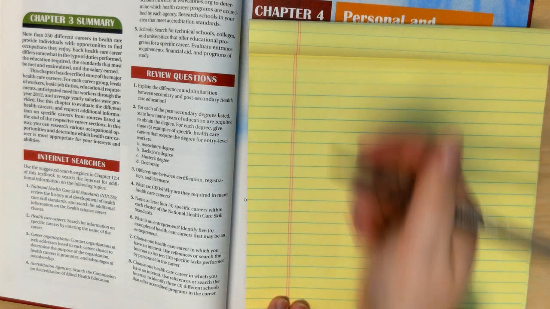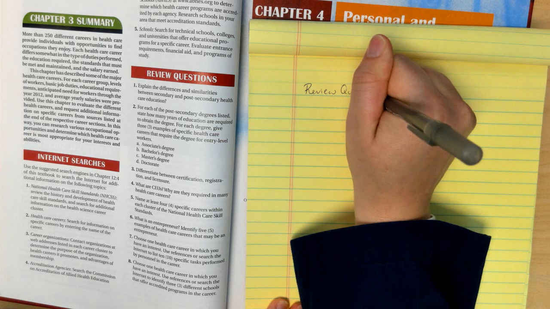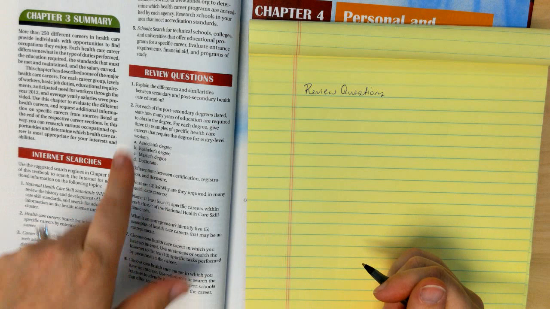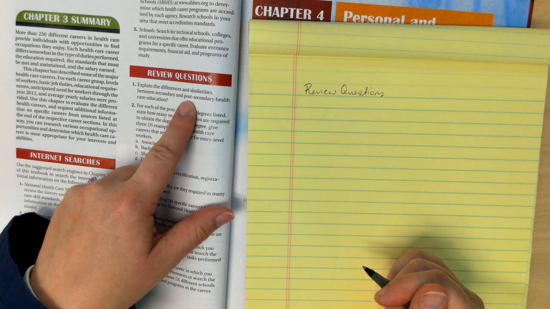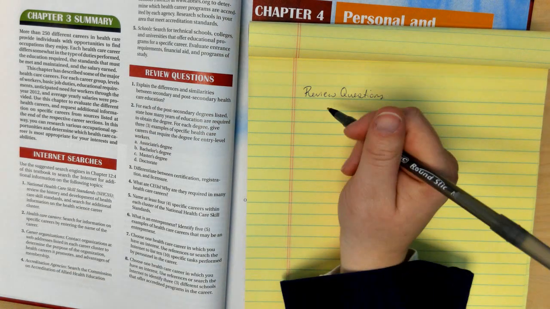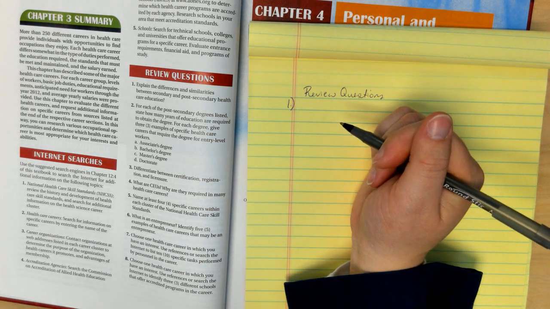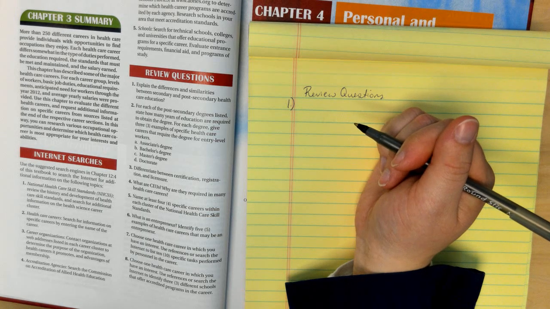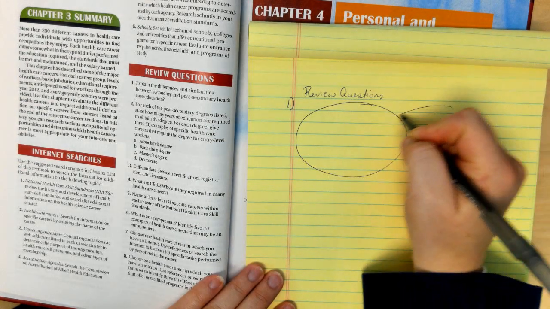Okay, next we have review questions. So for review questions, maybe explain the differences and similarities between secondary and post-secondary healthcare education. I'm not going to make you do complete sentences, but generally if I want to look at the similarities and differences between these two, you can do this if you want, right?